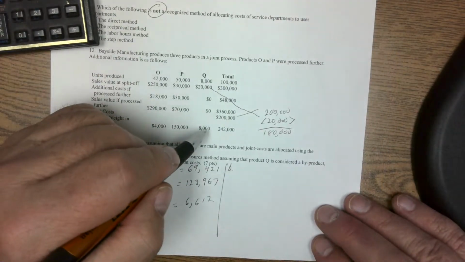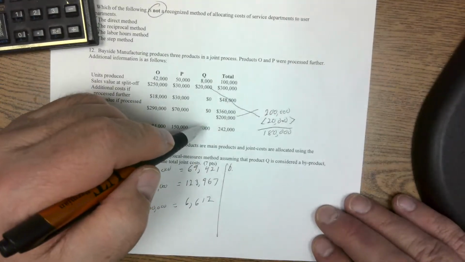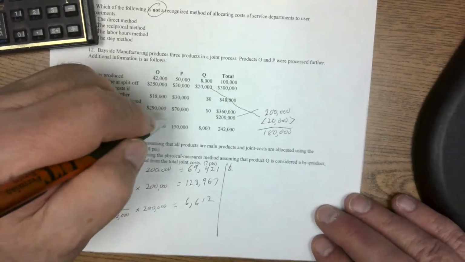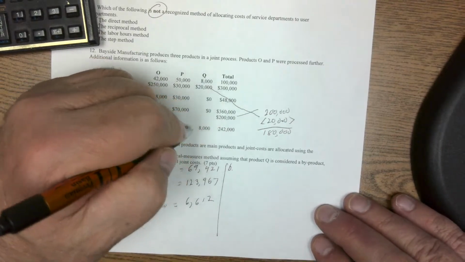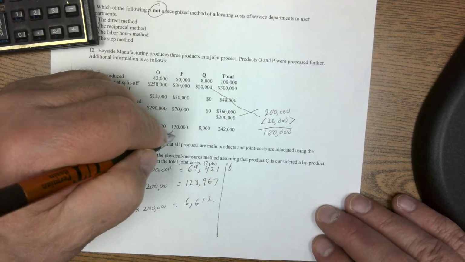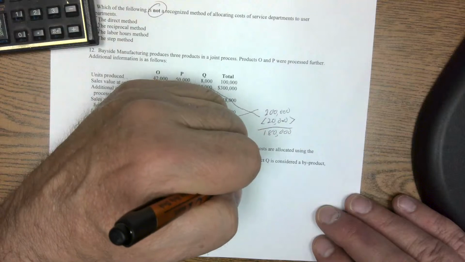Okay, and now we have to subtract off this 8,000 here. So the physical measures method is going to be 234. Right, these two added together is 234,000. So now we have 84.